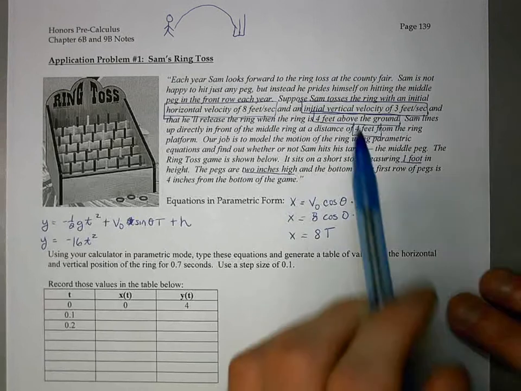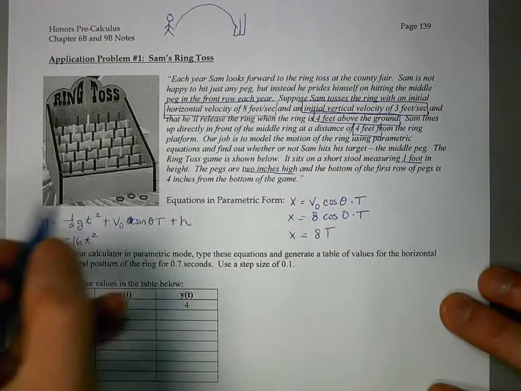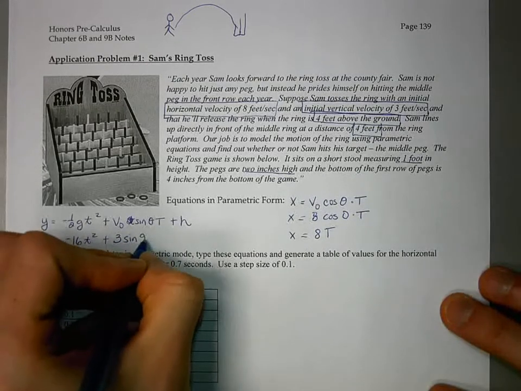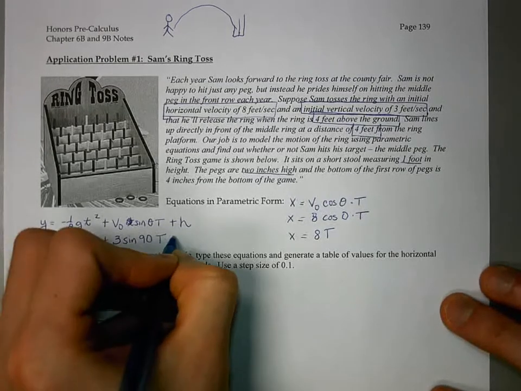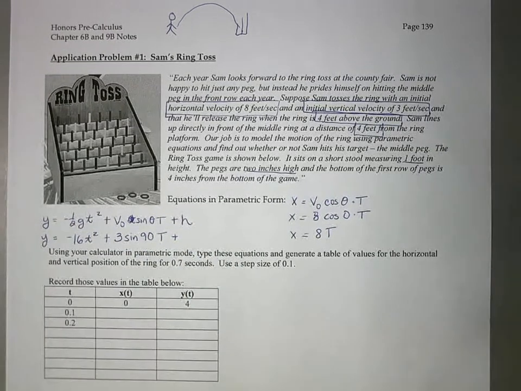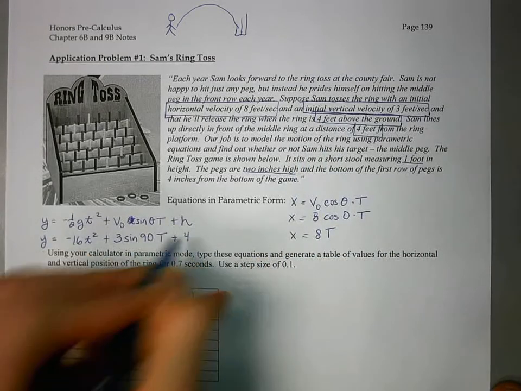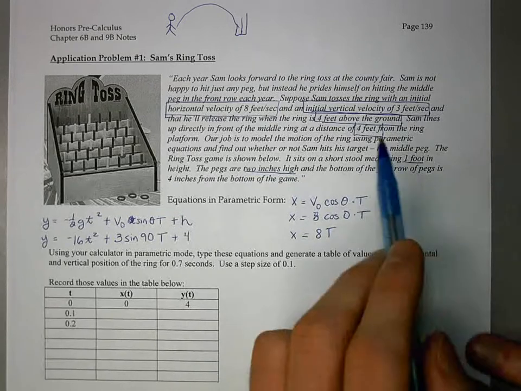We're given the initial vertical velocity of 3 feet per second. So if I'm going to be going 3 feet per second and I'm going strictly vertical, it's the sine of 90 degrees. Plus I'm given that we've got the height of 4 feet total. So we're looking at an initial release of 4. That comes from right here.